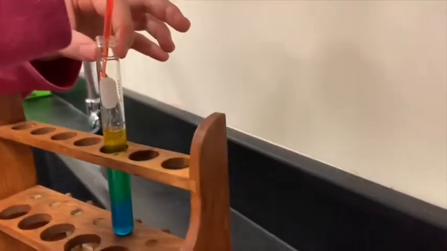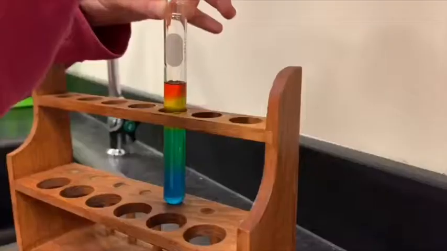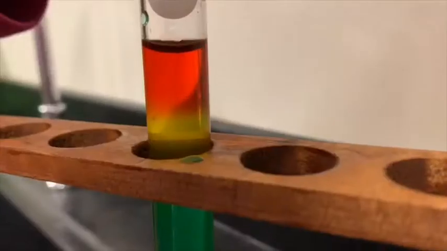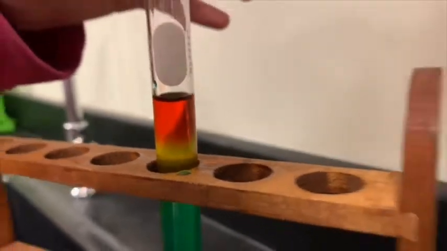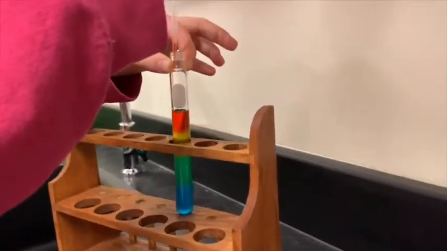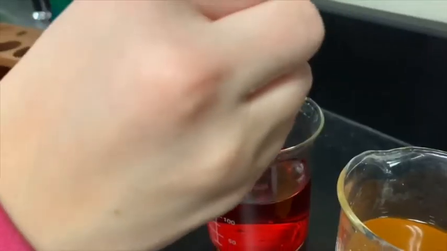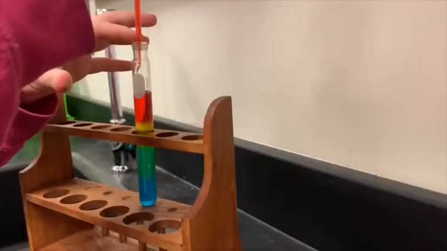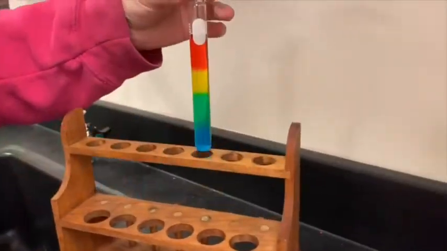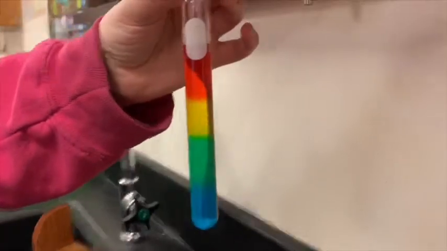Now you should be able to see almost a rainbow of colors inside your test tube. This experiment works so well because when salt dissolves into fresh water, the density increases. So when we add the most salt to the blue water, it weighs the most. So when we stack the lighter liquids onto it, they just sit there and they don't mix. The lighter liquids are able to stay on top because their density is lighter.